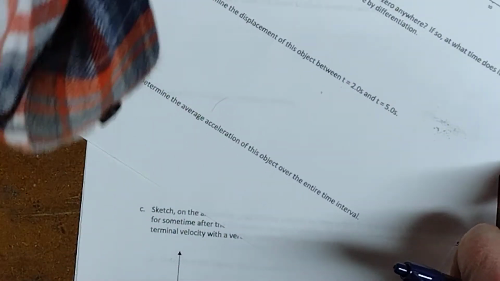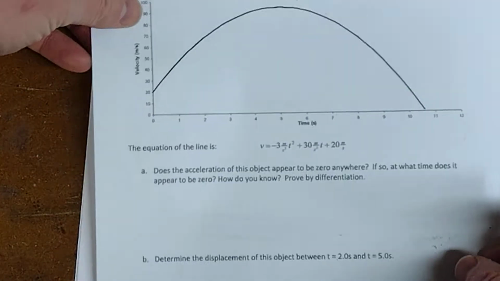Alright, Physics 11H, or AP Physics C. I'm going to go through the midterm review sheet.